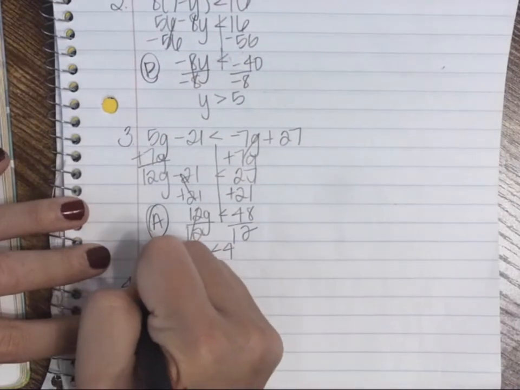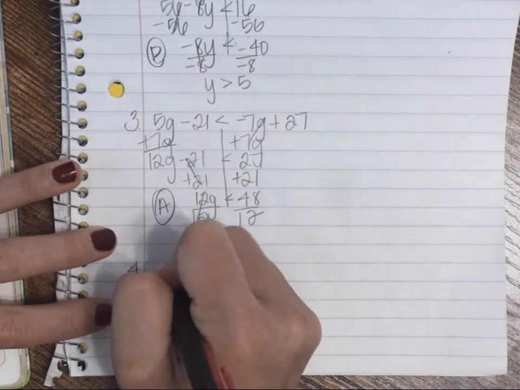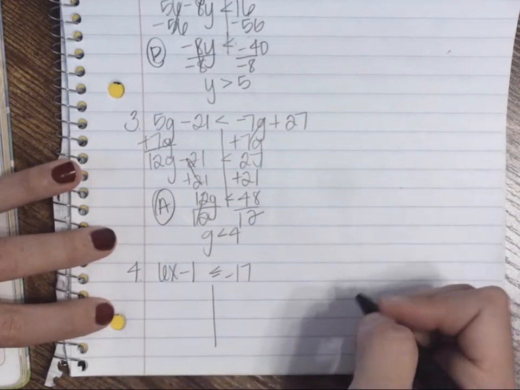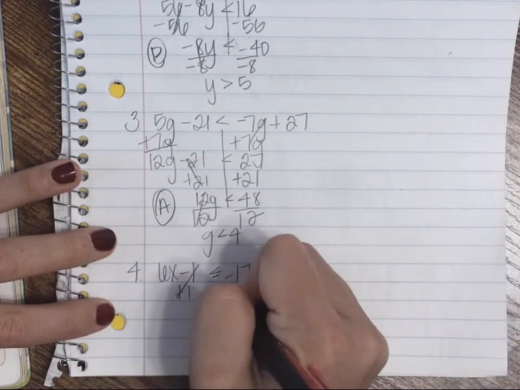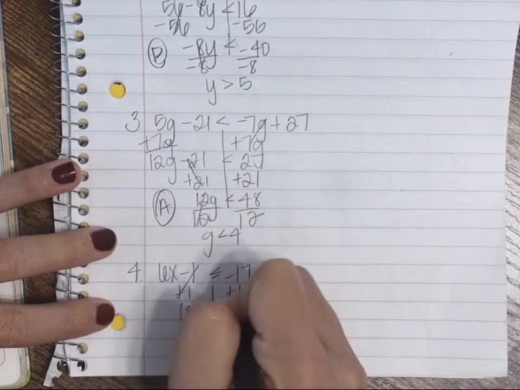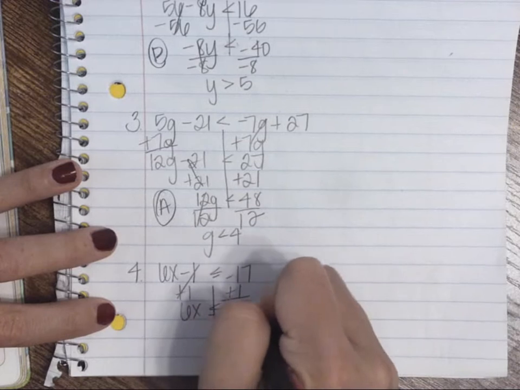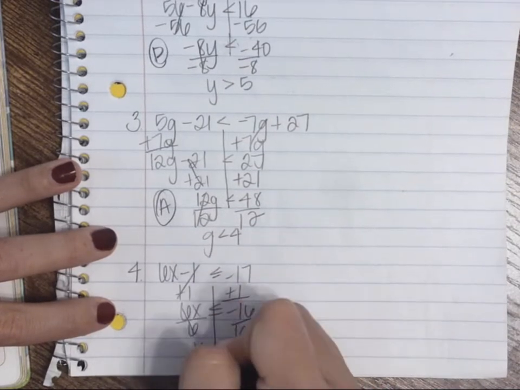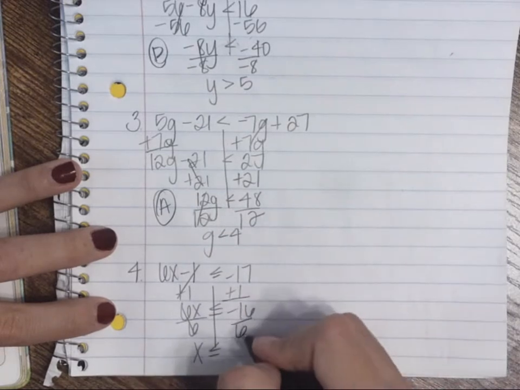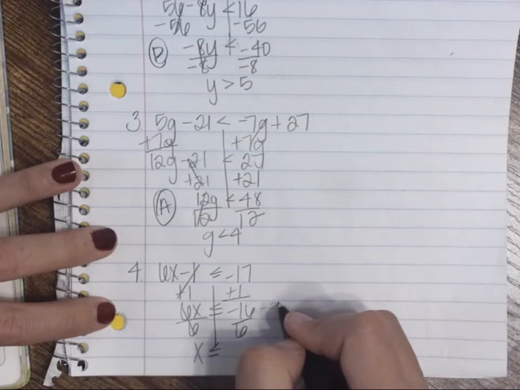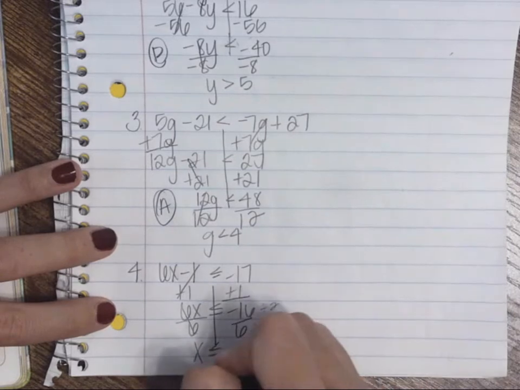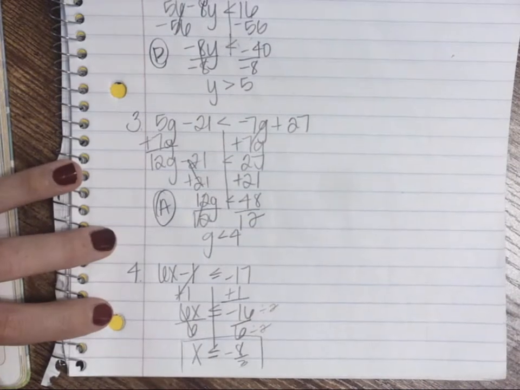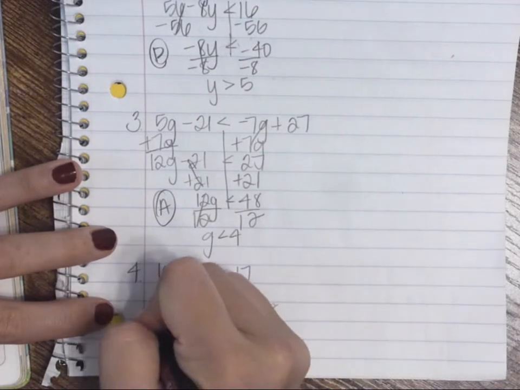Number 4, we had to solve the inequality 6x minus 1 is less than or equal to negative 17. Our variable's on the left, so we want to get our constant on the right by adding 1. We get 6x is less than or equal to negative 16. Divide both sides by 6. X is less than or equal to, then we need to figure out what goes into both of these. That would be 2, and we would get negative 8/3, which was answer B.